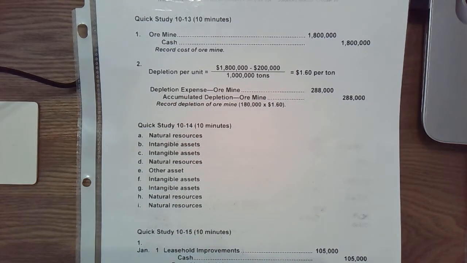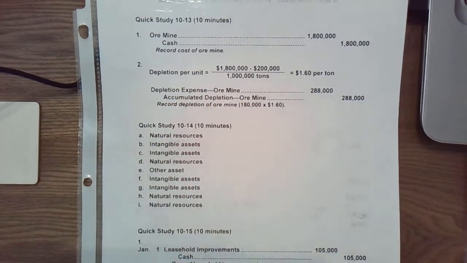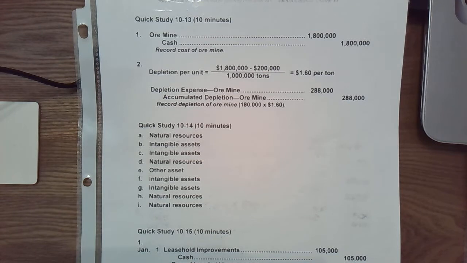For our natural resources, we use depletion expense and accumulated depletion. And again, this would be 288,000 debit the expense and credit the accumulated depletion.